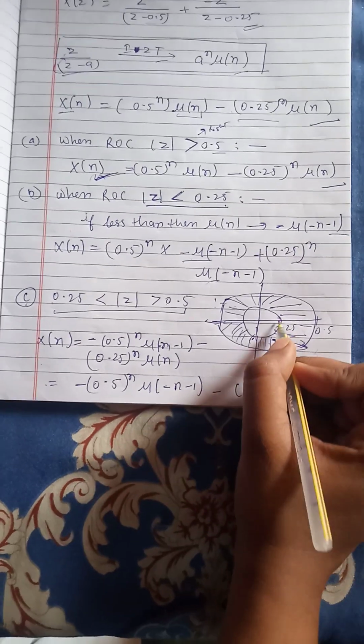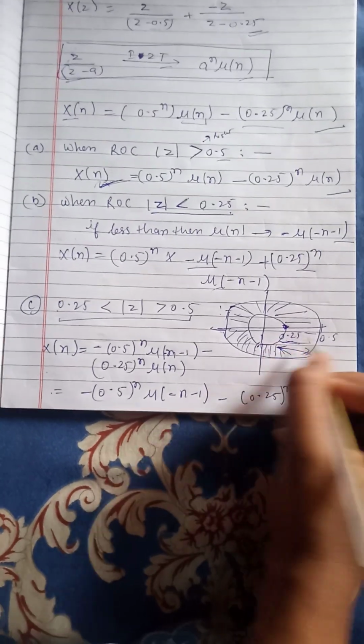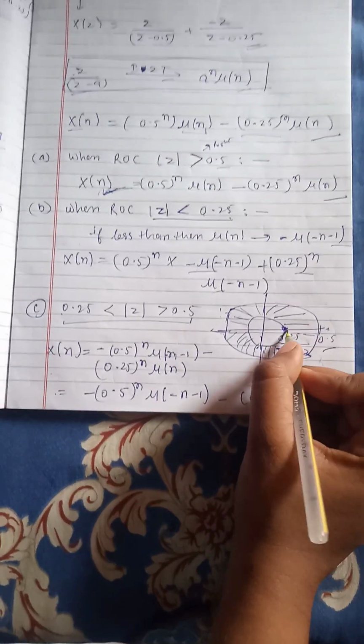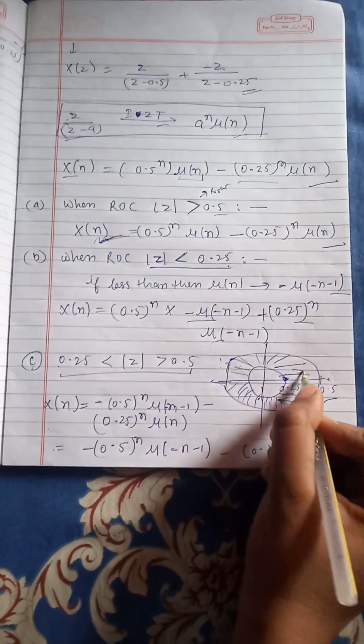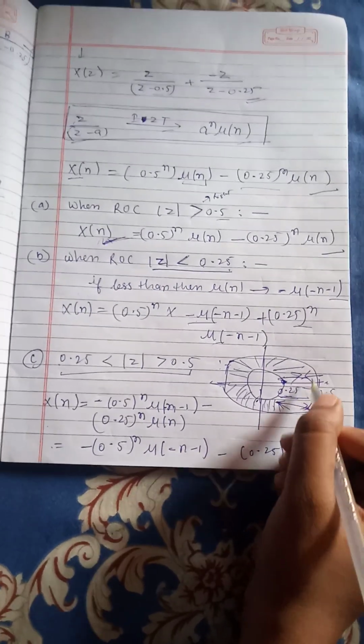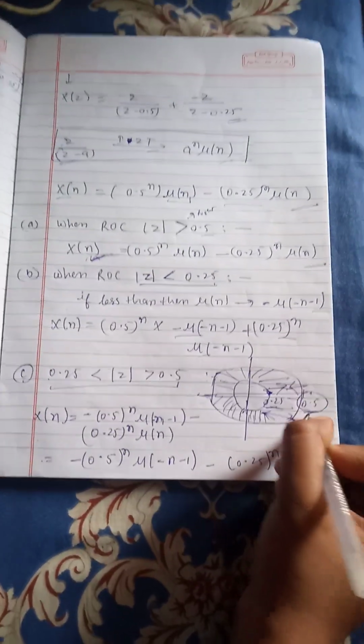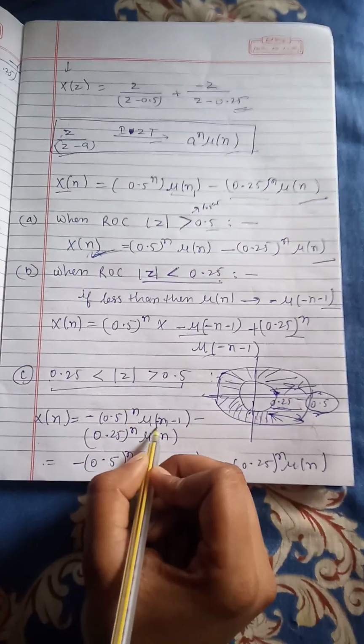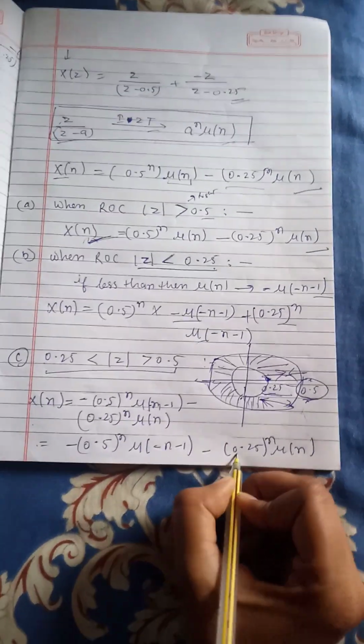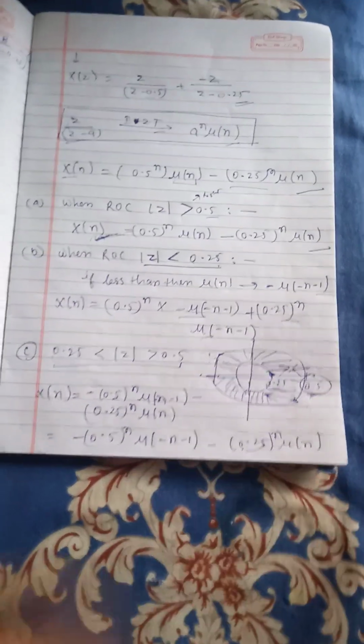So here 0.25, 0.5, and is greater than and is less than. So less than is 0.5, so we need some changes in 0.5 and 0.25 as well as. So this is the answer. Thank you.